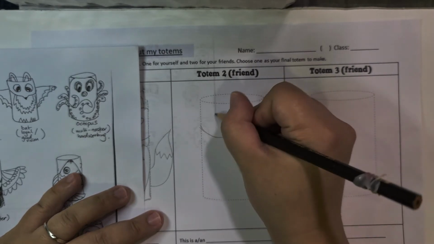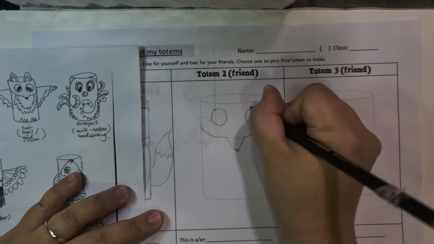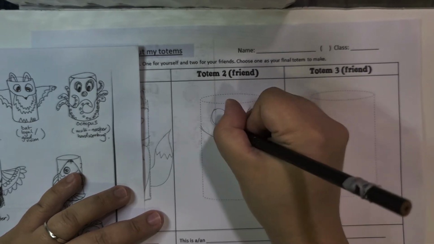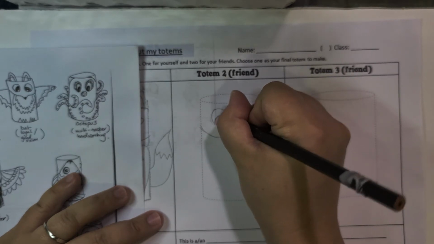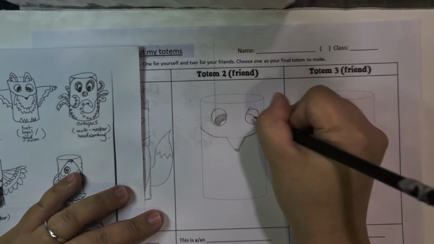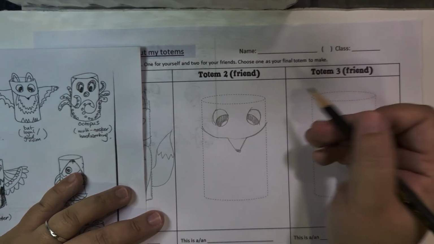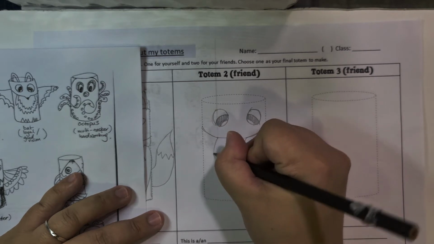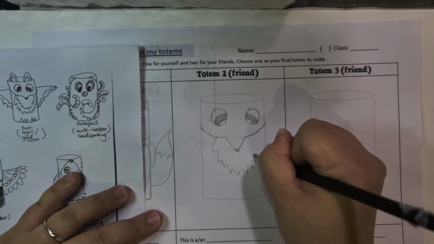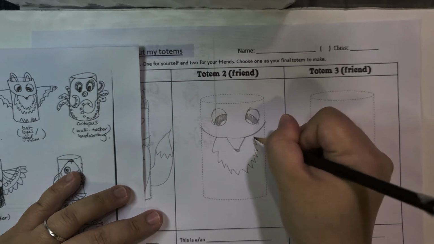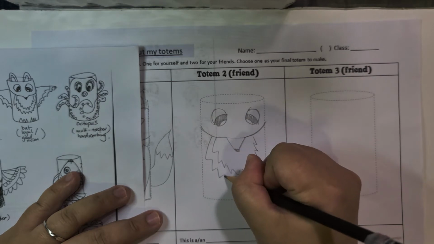Bats, well, actually I don't know what size of eyes they have, but in this totem design you can give him some bigger eyes. By the way, boys, afterwards I want you to color in all of this. Similar to the fox, he has a furry belly. I'm going to use a zigzag line to show that.